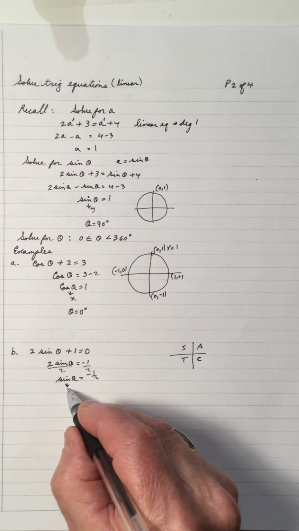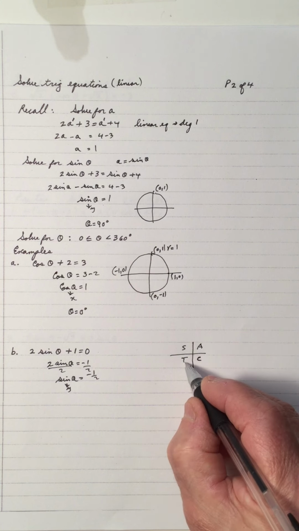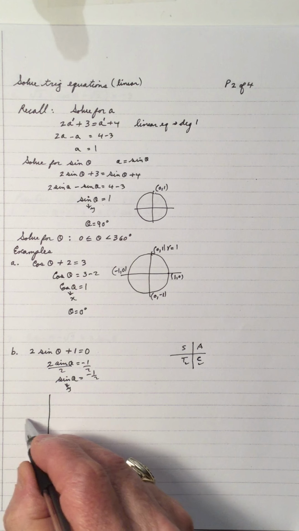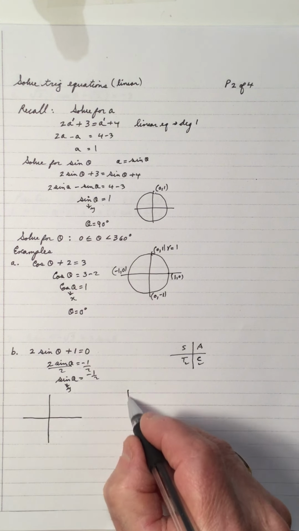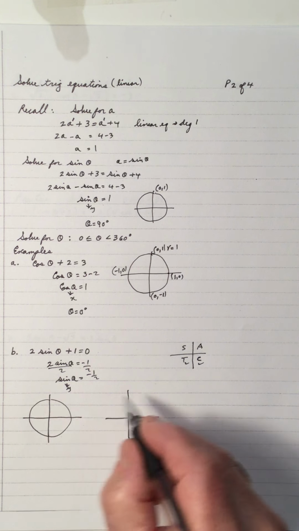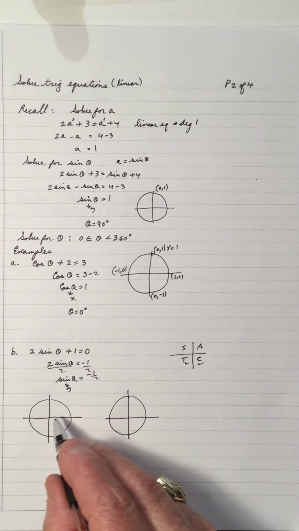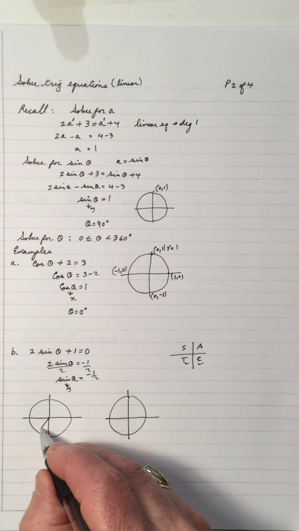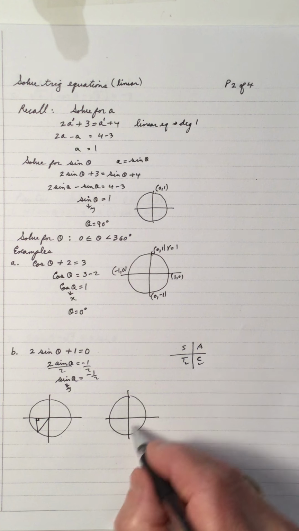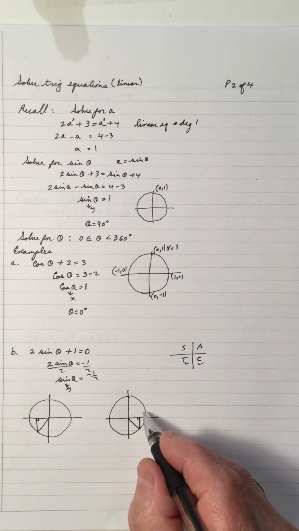Sine is the y, so y is positive in quadrants 1 and 2, so it's negative in 3 and 4. So we'll draw a diagram in quadrant 3, and a diagram in quadrant 4, I'll do the two of them separately. In quadrant 3, we draw a terminal arm out perpendicular to the x-axis. And in quadrant 4, we draw a terminal arm out perpendicular to the x-axis.